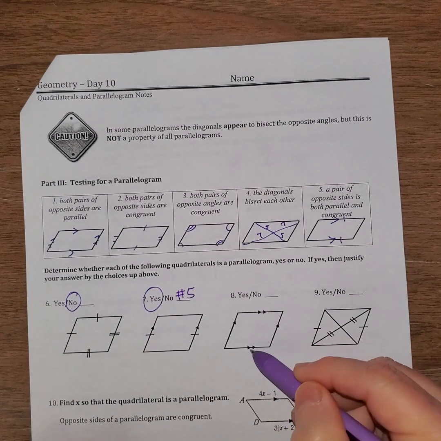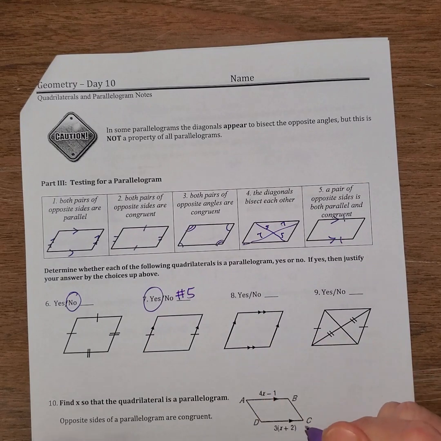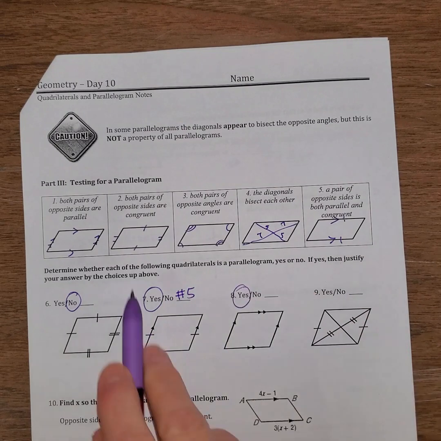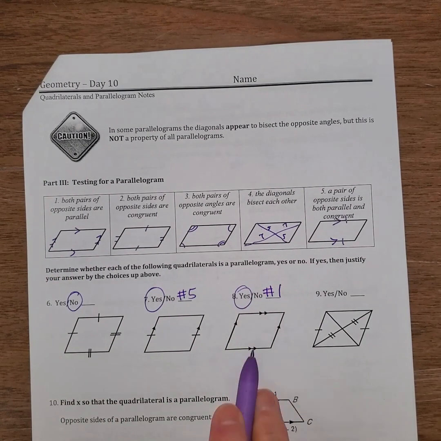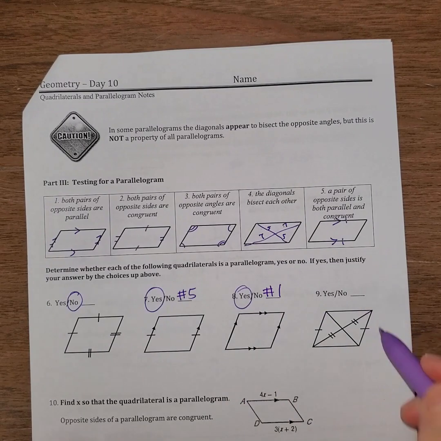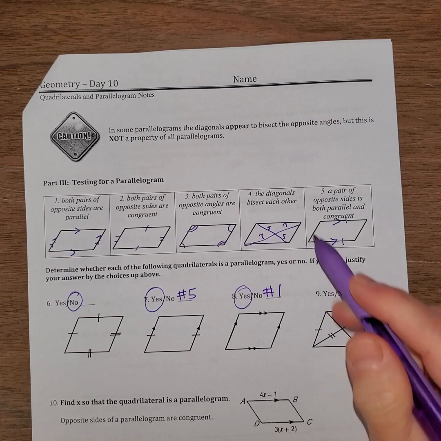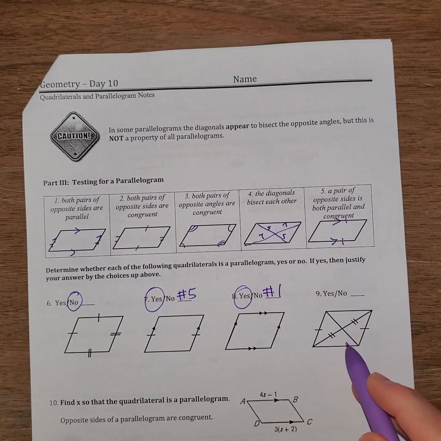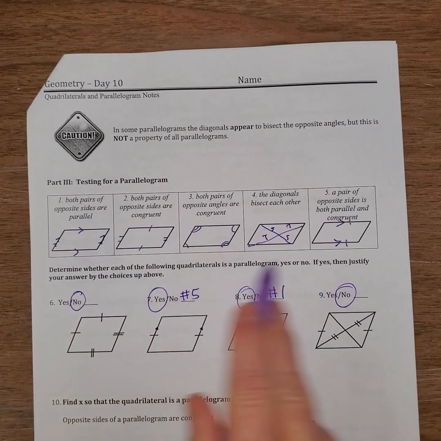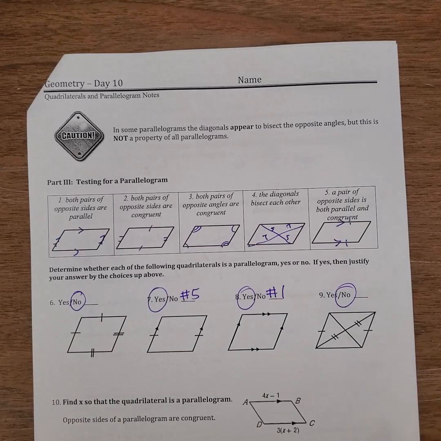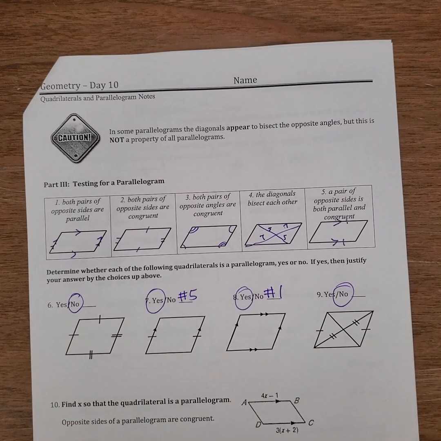Okay, this one, both sets of opposite sides are parallel, yes. Okay, which one is that? Okay, parallel, that's number 1. So by reason number 1, this is a parallelogram. Okay, here, they're talking about bisecting, you know, like this, diagonals bisected each other, but it didn't talk about these, did it? Okay, and then it gives you opposite sides that are congruent, so it didn't fit any of those, so it's a no. That's not a parallelogram. It's just a quadrilateral at this point.